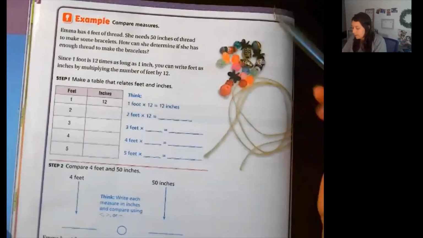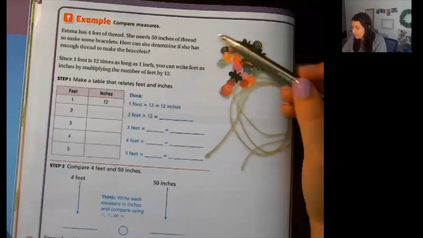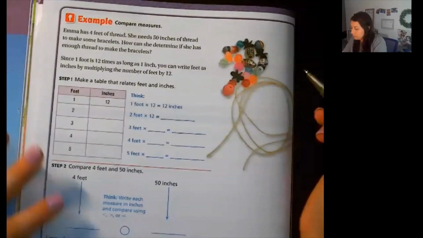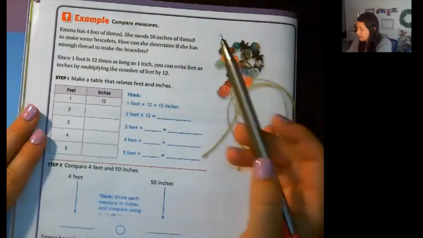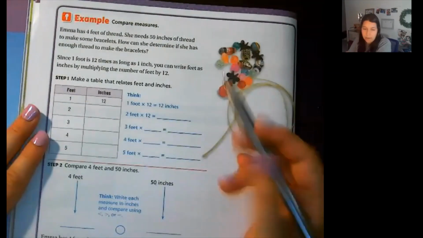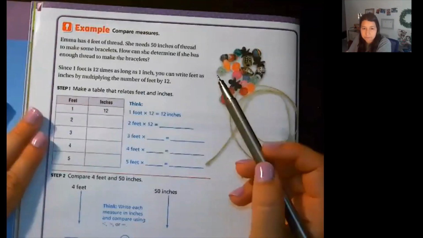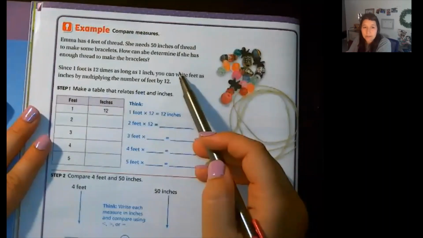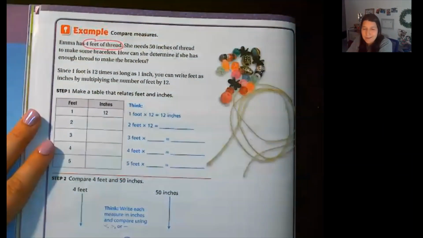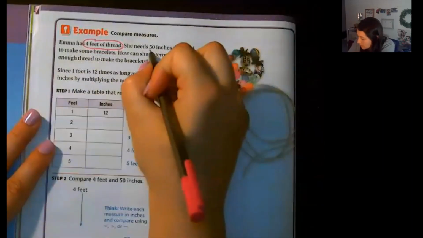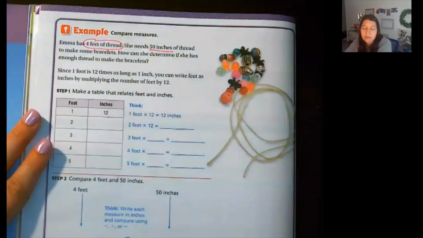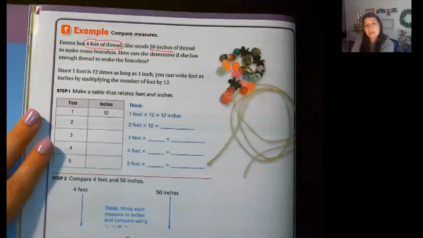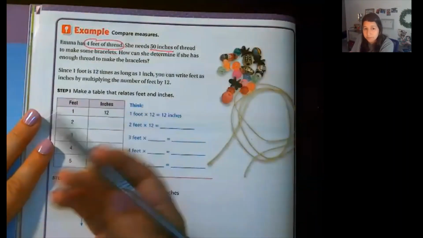Emma has 4 feet of thread. She needs 50 inches of thread to make some bracelets. How can she determine if she has enough thread to make her bracelets? Okay, so right now we see a couple things in here. First, we see that Emma has 4 feet of thread. Okay, and then it tells us she needs 50 inches. Right now we're seeing 2 different types of measurements. We're seeing feet and then we're seeing inches, okay?